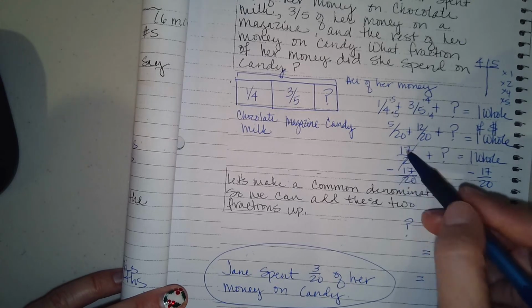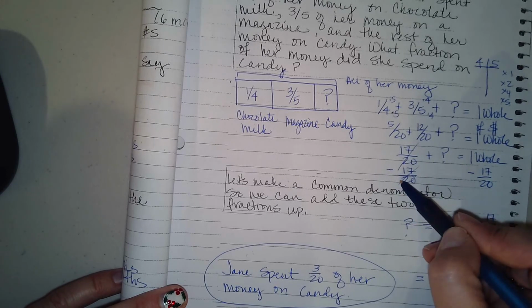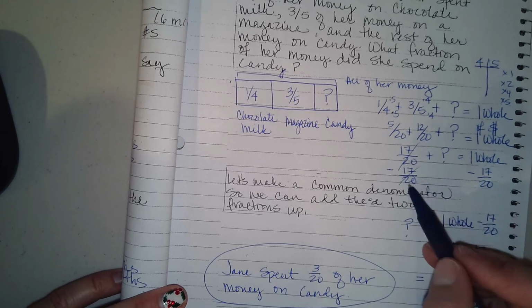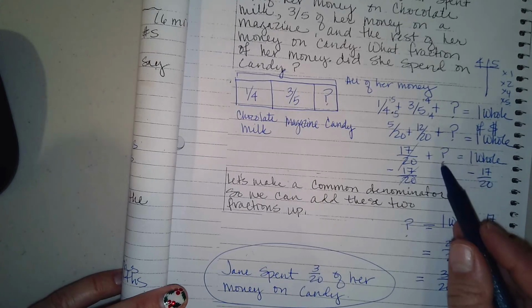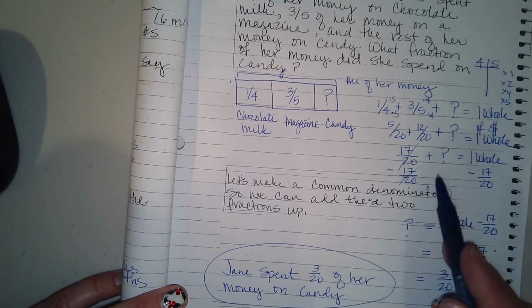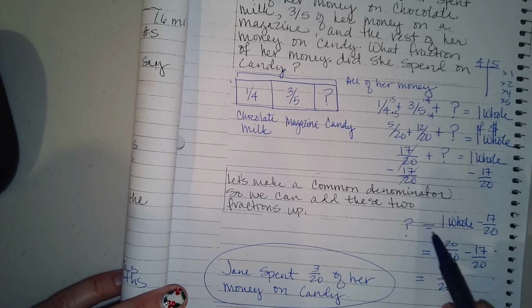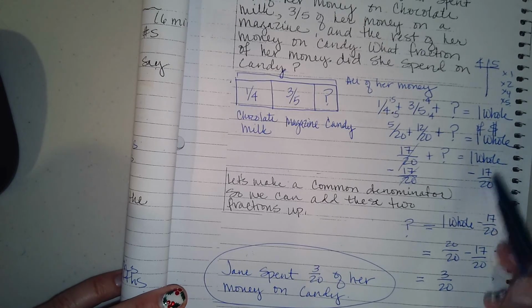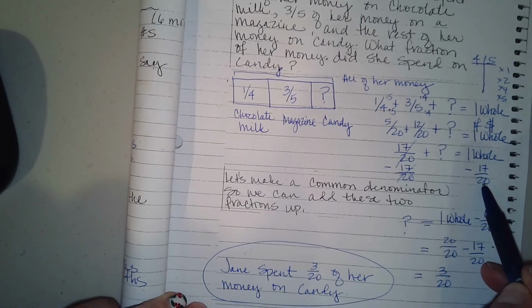The way I get rid of this 17/20 is to subtract, because this is addition. I'm going to use the inverse operation to remove 17/20 from this side of the equation. But whatever I do on this side of the equation, I have to do on this side of the equation. So now I'm left with question mark is equal to 1 whole subtract 17/20, because remember I subtracted on both sides of the equal sign.